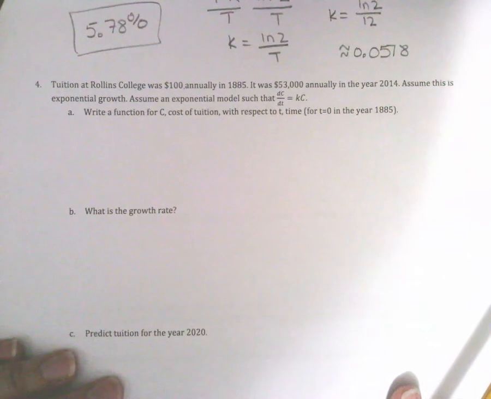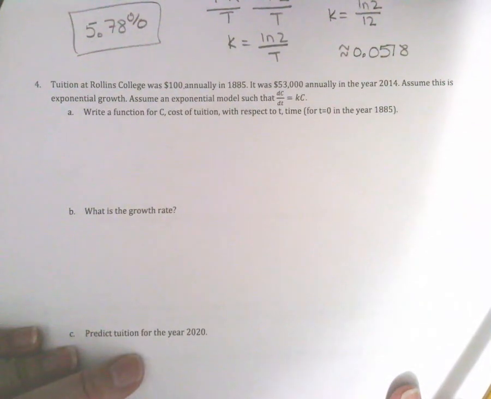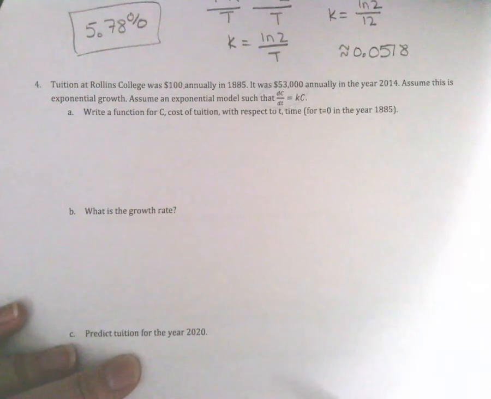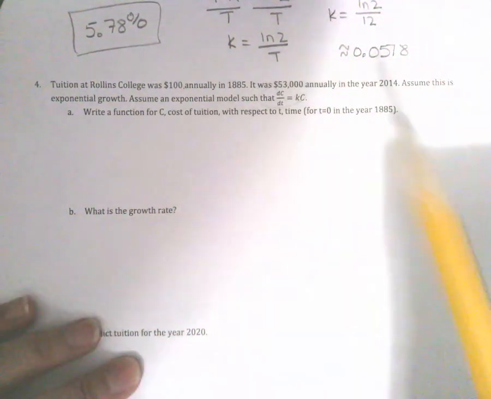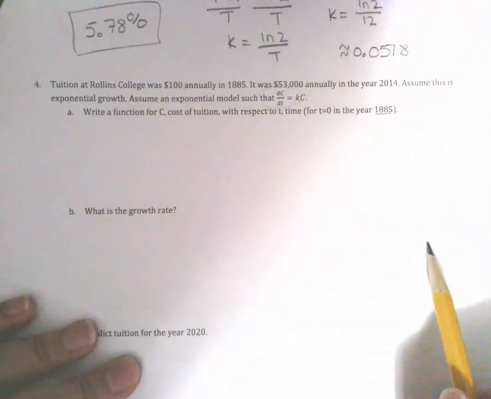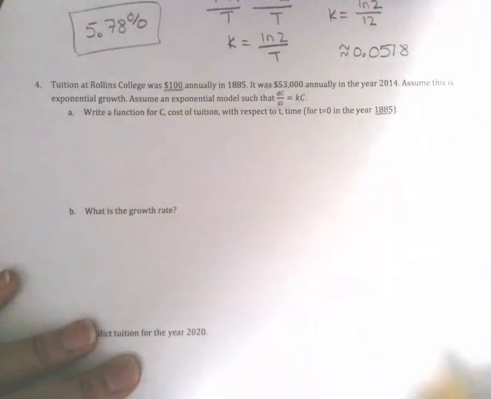Okay, tuition at Rollins College was $100 annually in 1885. It was $53,000 in 2014. Assume this is exponential growth such that, all right, we have this model here. So we're going to first make the assumption that 1885 is going to start us off, which means the 100 is going to be our C sub 0.